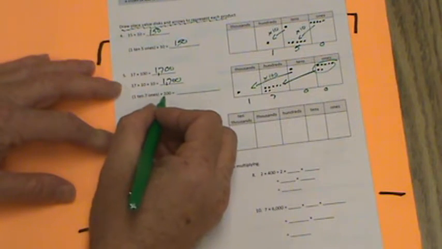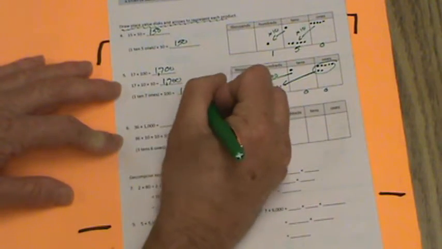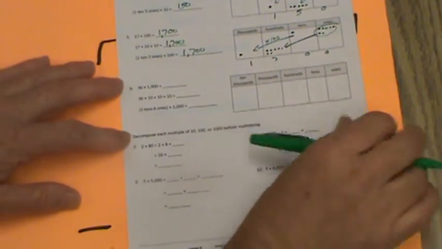1 ten, 7 ones times 100. Think about it. 10 times 100 is 1,000. 7 ones times 100 is 700. And we're done. Okay, we're getting into the 10,000s.